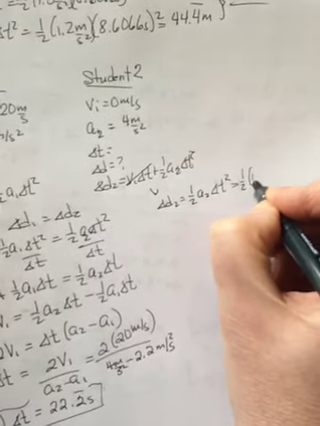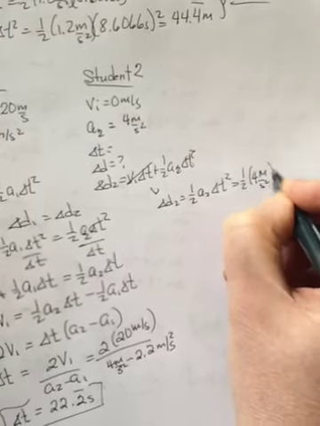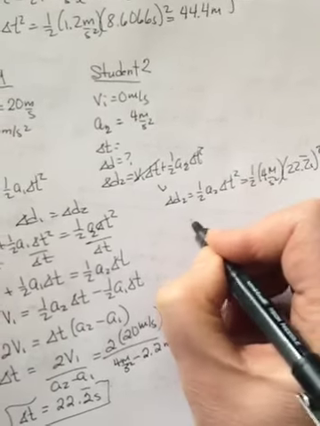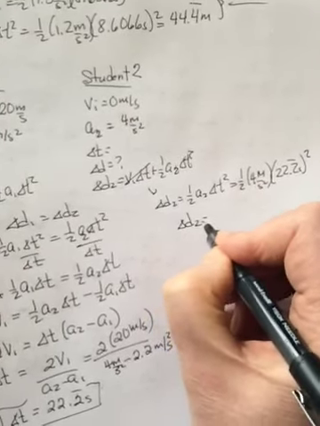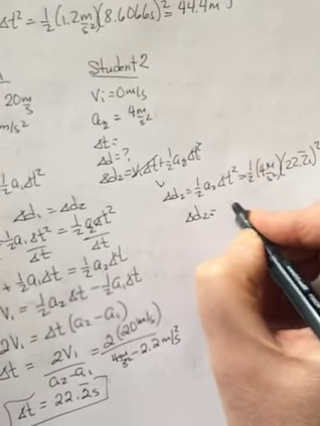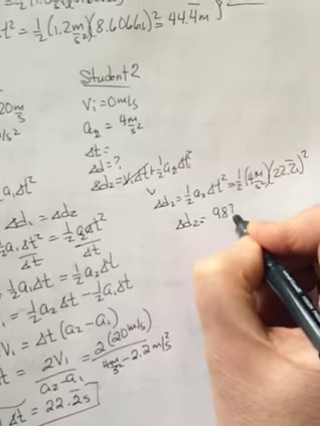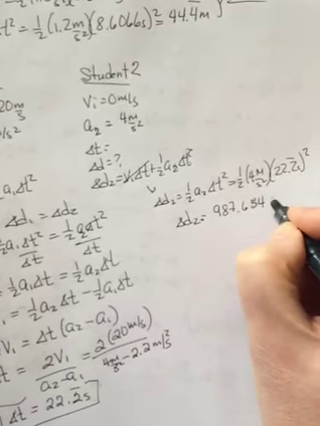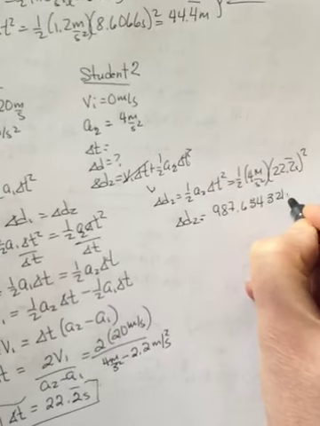So 1/2 of 4 times the time squared. Delta D2 has traveled the distance shown, keeping all the numbers.